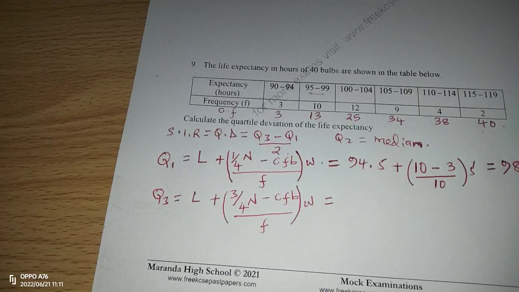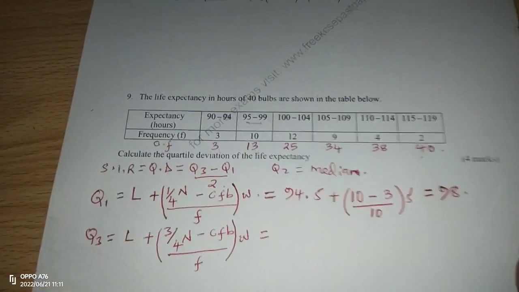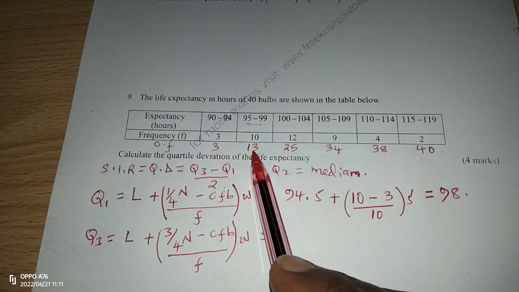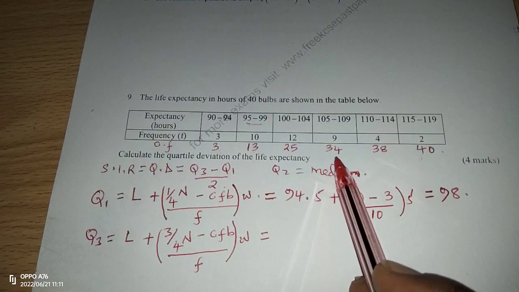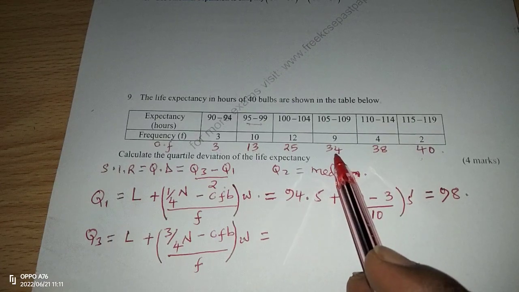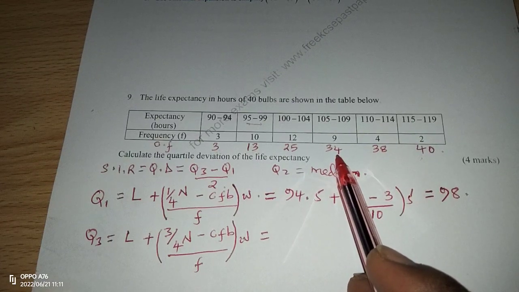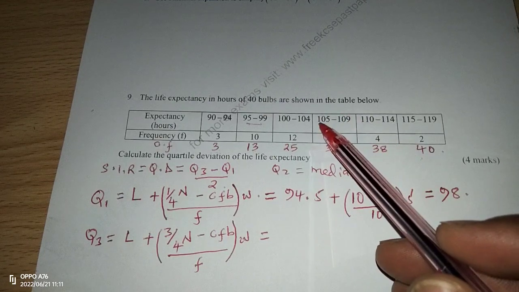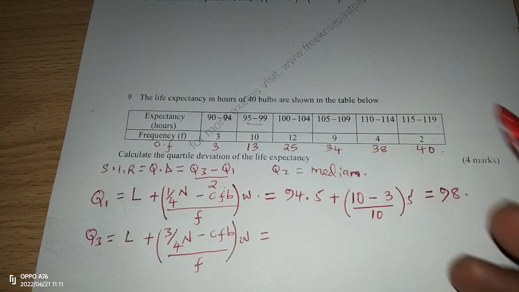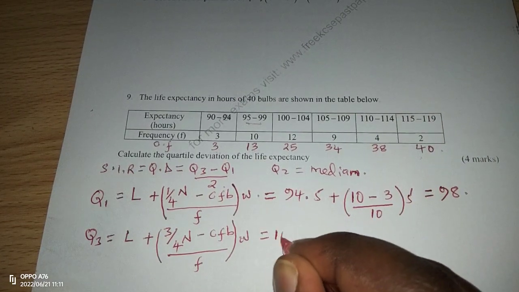Which class accommodates 30 according to the cumulative frequencies? We don't have 30 here, but in this class we have a cumulative frequency of 34, which means 30 is contained in this class, and the lower class boundary is going to be 104.5.